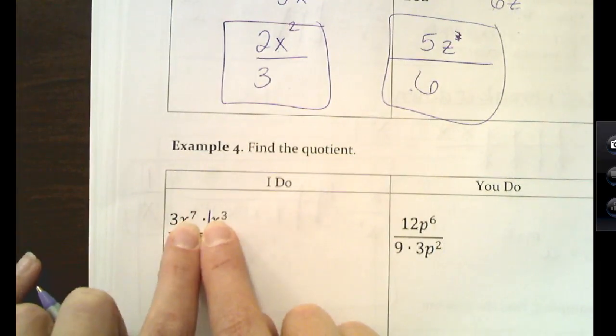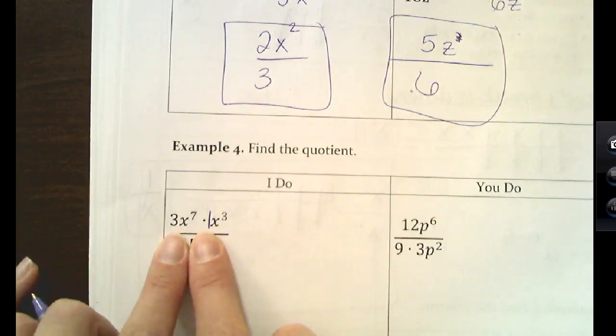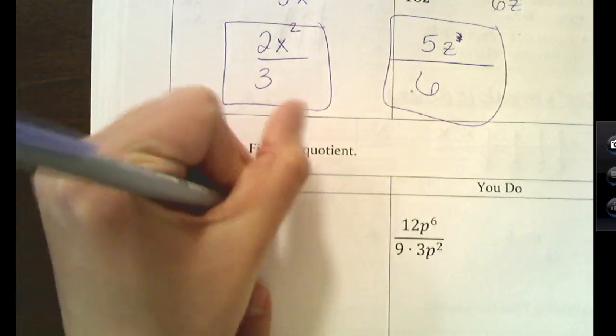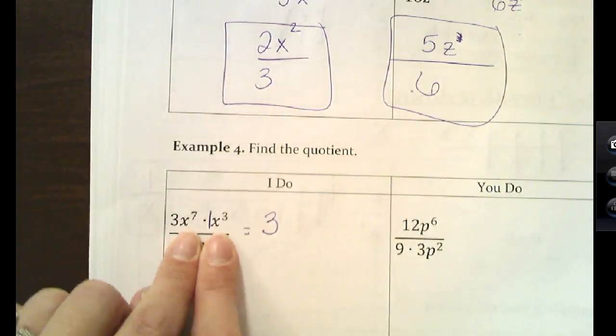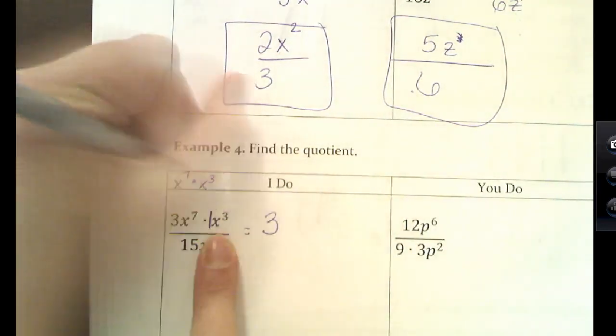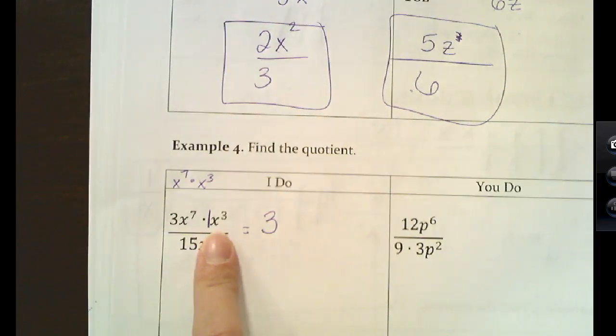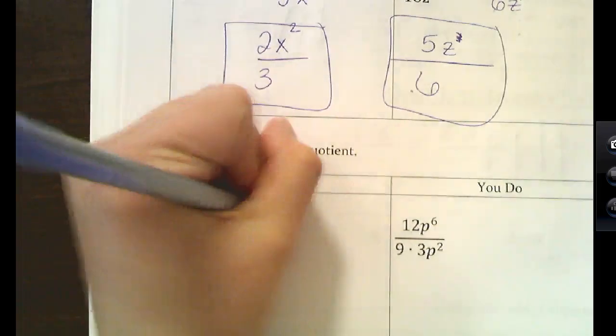Okay, the powers can be, right? Let's start with the coefficients first. The 3 and what? What's 3 times 1? 3, so I get 3. Now, when I go to multiply my powers, I have x to the 7th power times x to the 3rd power. It's 10. Very good. So we get x to the 10th power.